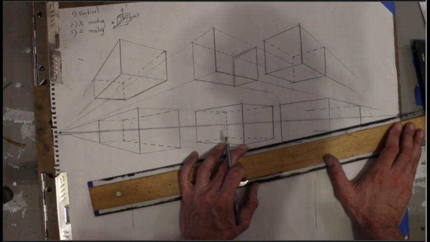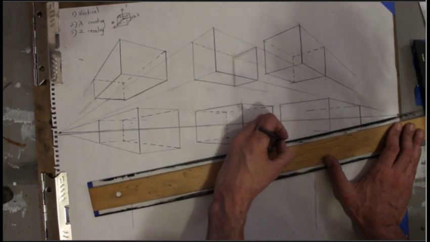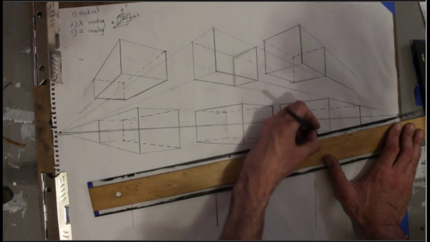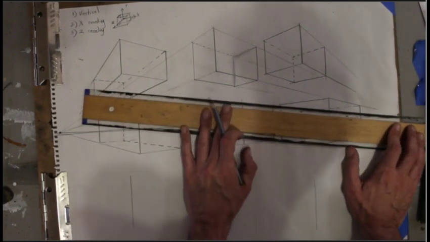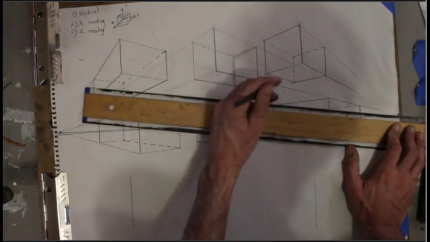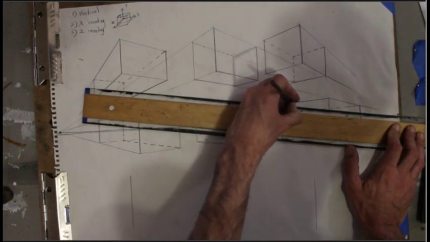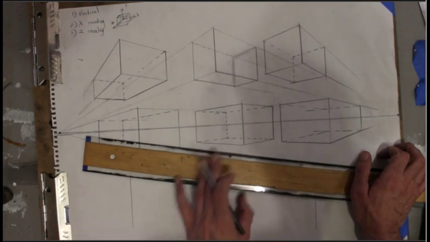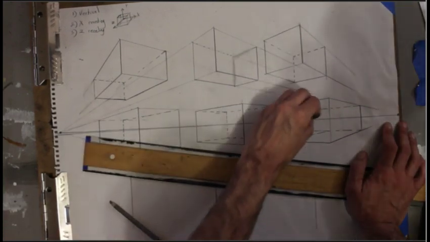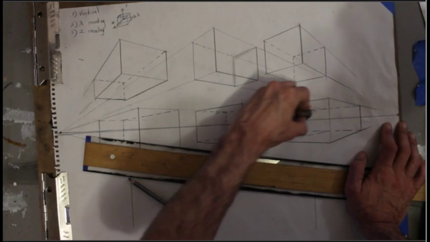Look at that. It did end up perfectly aligned with the forward facing corner. Great example of what not to do. See that? Yeah, so that is a problem. That's going to make drawing any shapes inside of that box problematic.